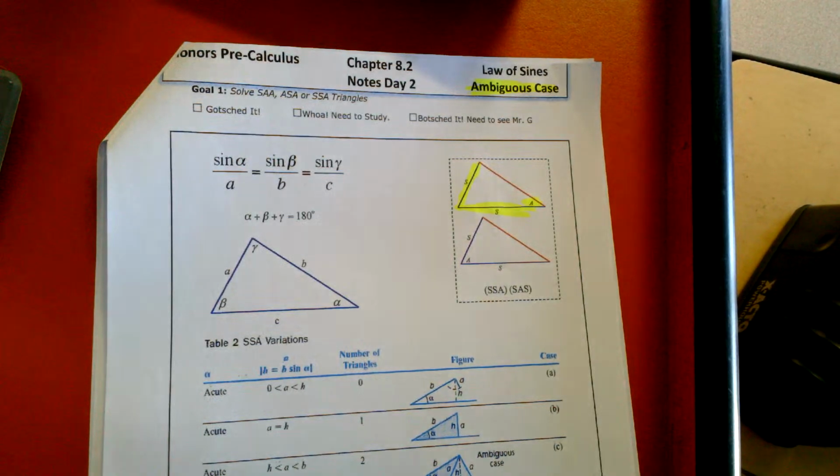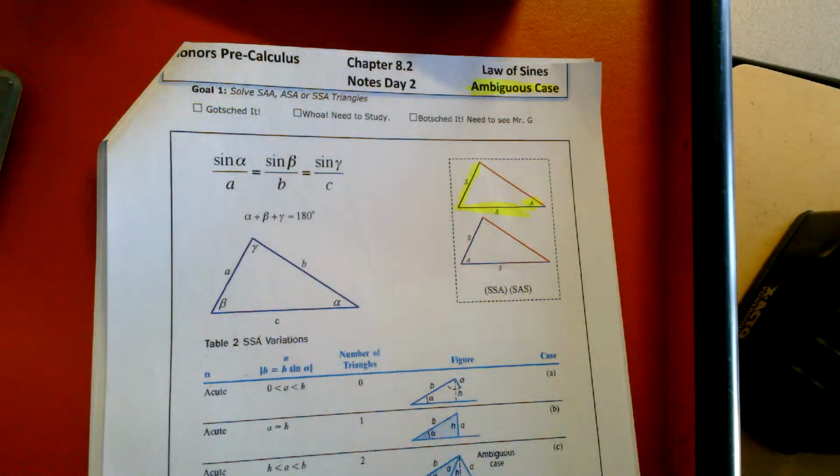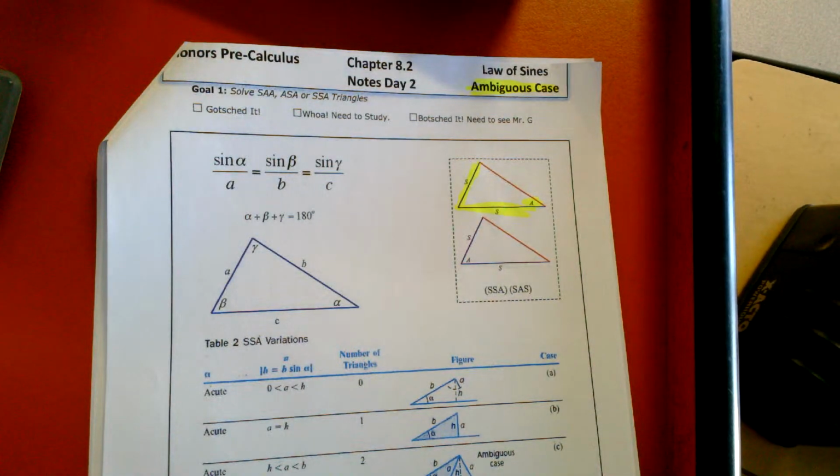To give you a visual, if you look at our Canvas page, I put a little picture there. And if people in class can see this, let me switch it over. It's not switching over. There we go. So you can visualize it in class here.